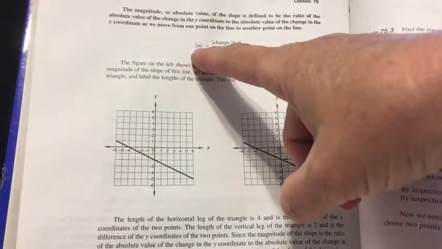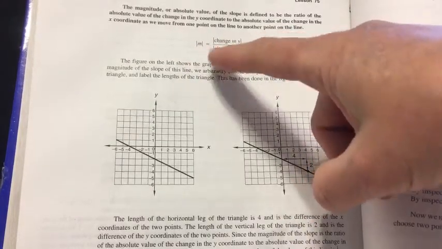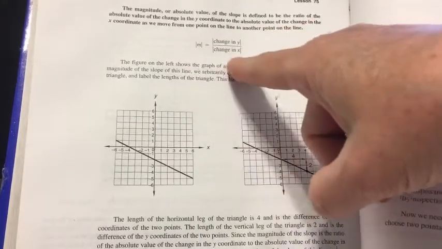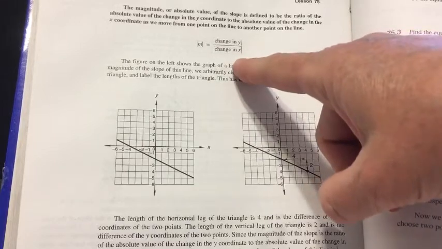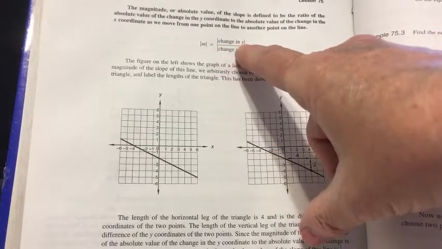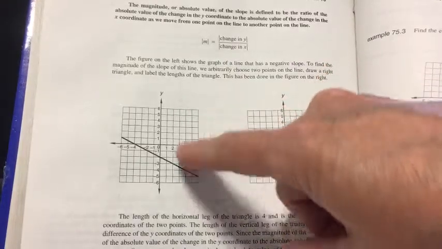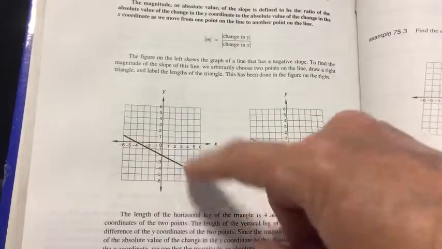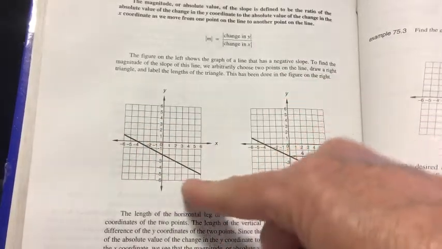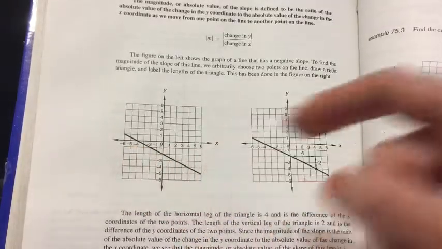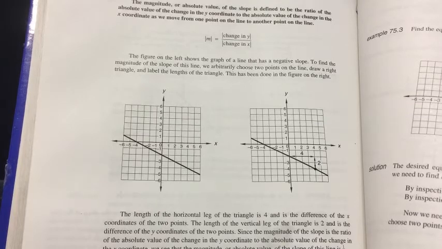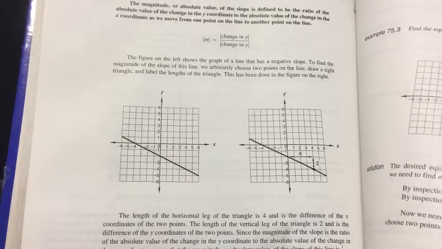So the absolute value of m is the change in y over the change in x. Okay, so we often will just call this the rise over the run. The change in y is how the line is changing from high point to low point, or low point to high point, and then the change in x is this distance here. So that's just the start of a formula, but we're going to get a much better idea of what that is in just a moment.